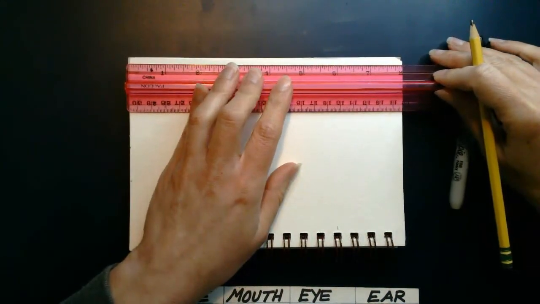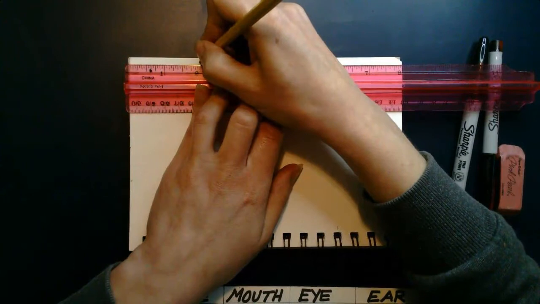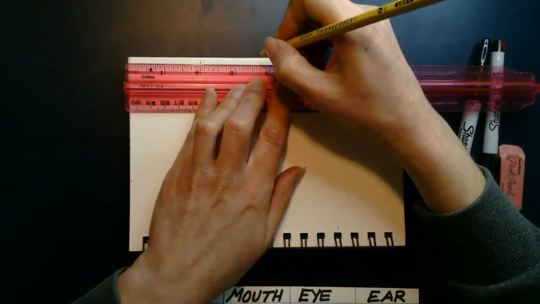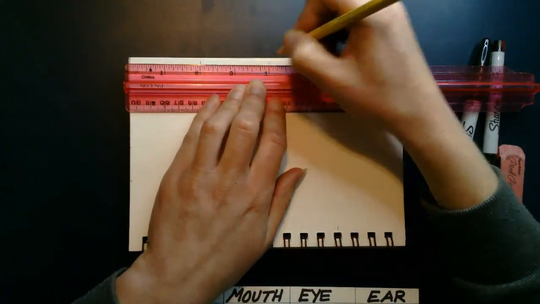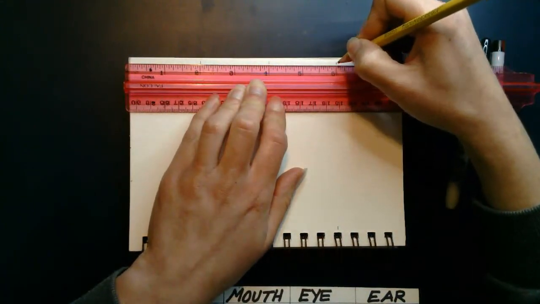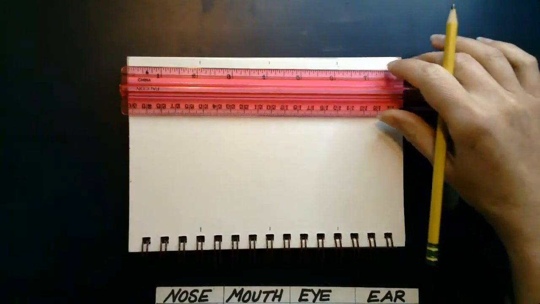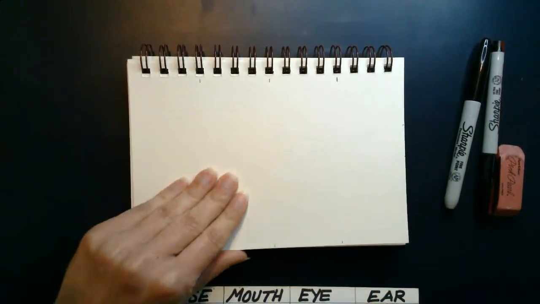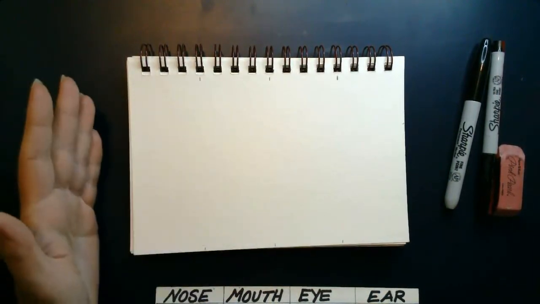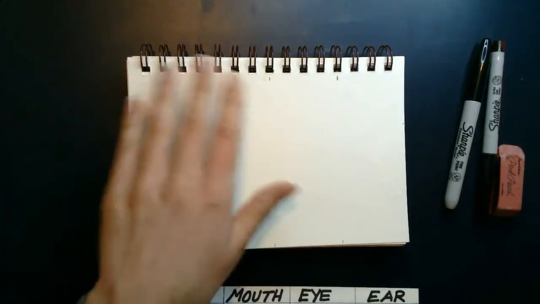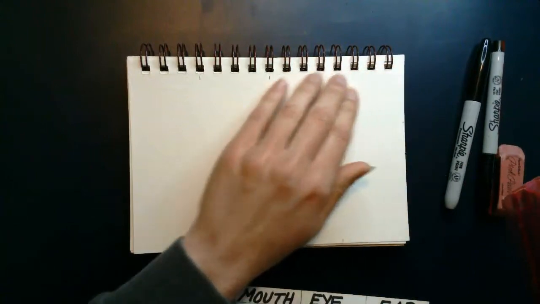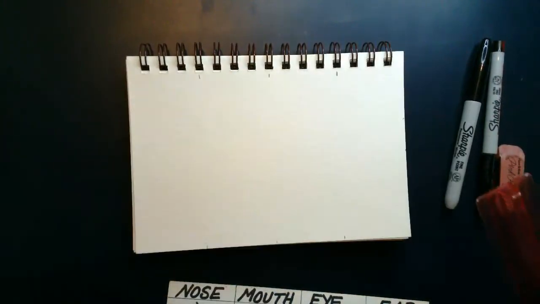So 2, 4, 6, and 8, okay? So now I'm going to turn my journal this way again so that my wires are on top. And depending on how your page is oriented, you can decide which part is going to be the top where you put your label. My label is going to be going here in this part of my journal.